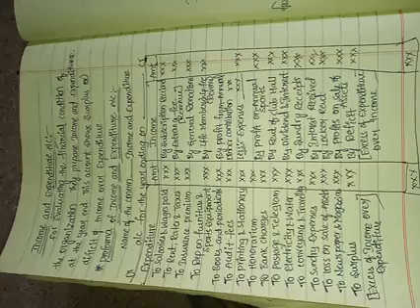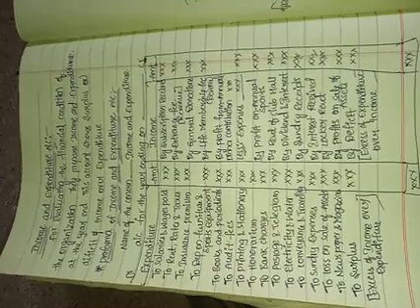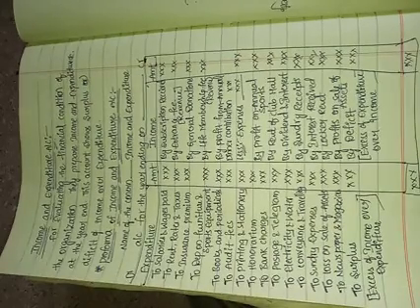Before going to the problem, we'll discuss the difference between the income and expenditure account and the receipts and payments account.